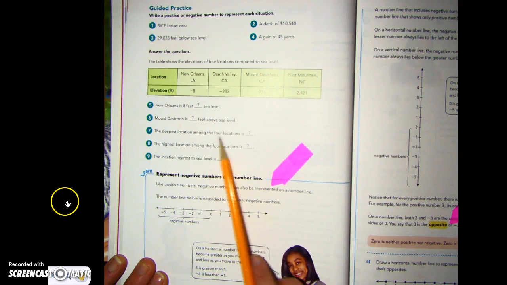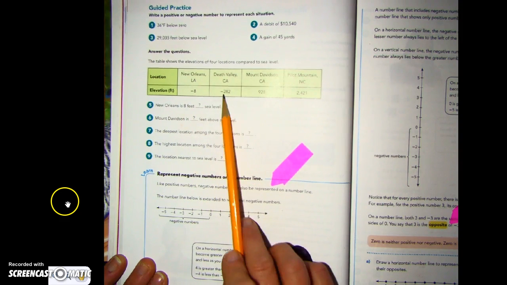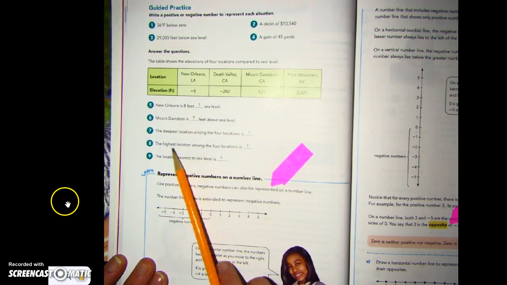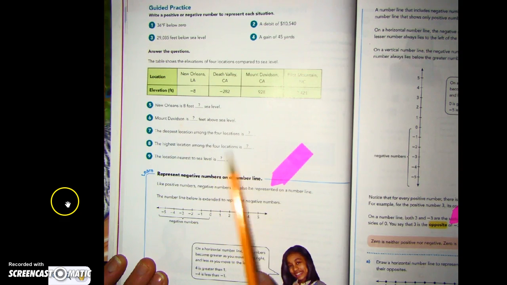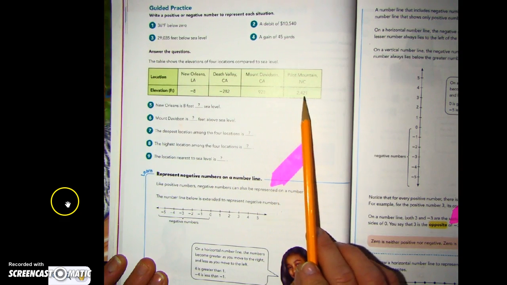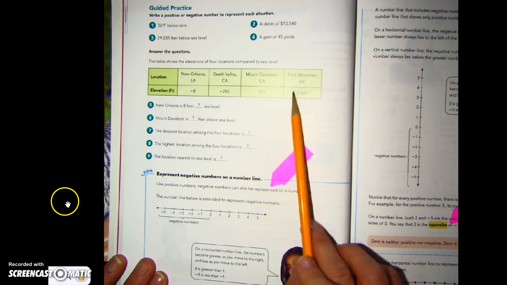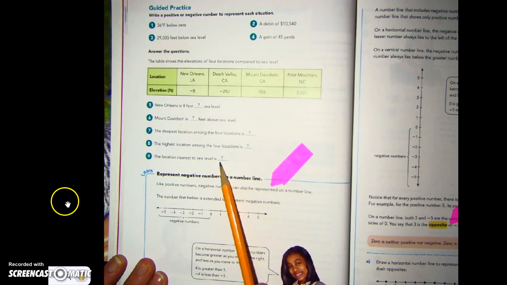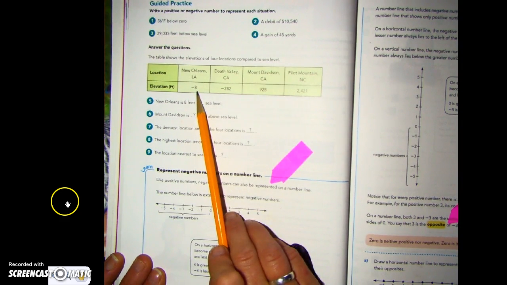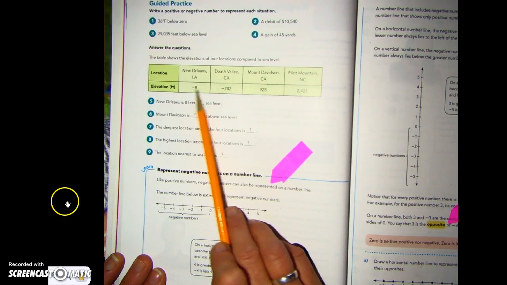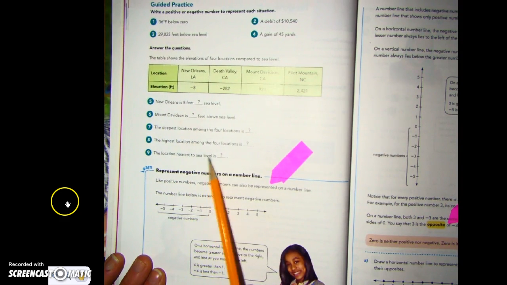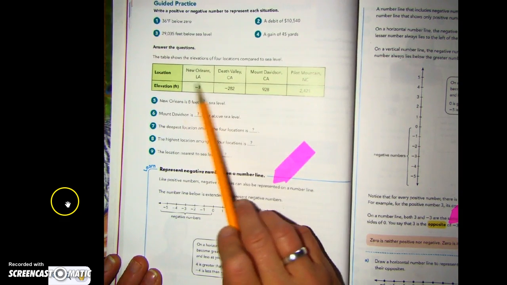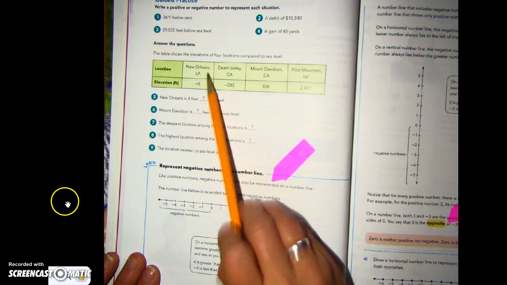The deepest location among the 4 locations is negative 282. That's the most negative number, Death Valley. And the highest location among the 4 locations is 2,421, Pilot Mountain, because that's the most positive number here. The location nearest to sea level would be the closest one to 0, which would be our negative 8, because remember 0, we learned back on our last page, is sea level. So this is the closest to 0. So it would be New Orleans.